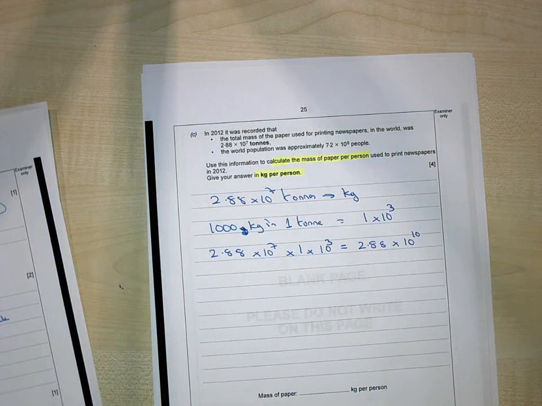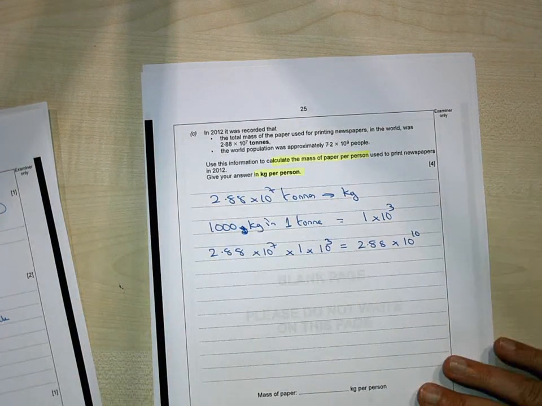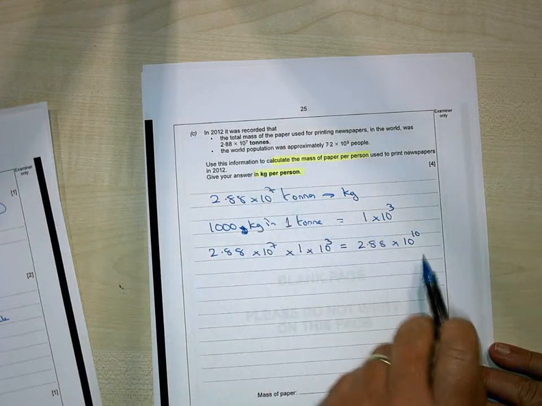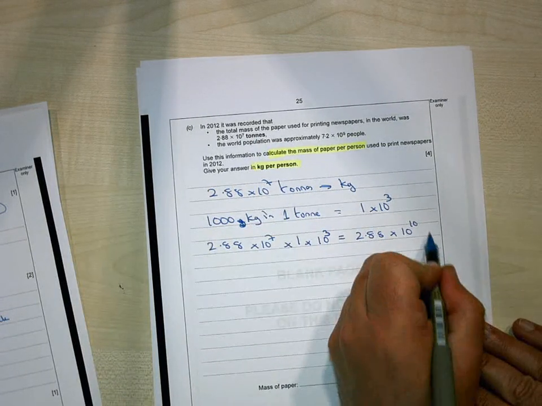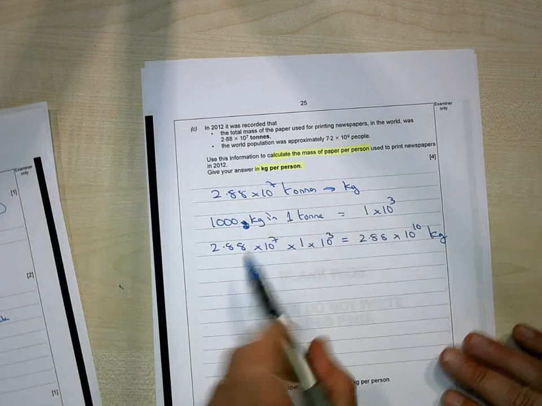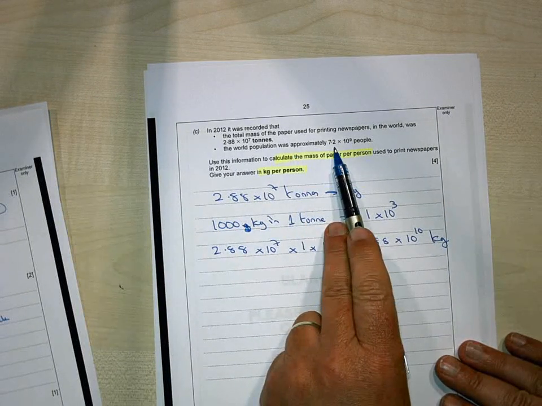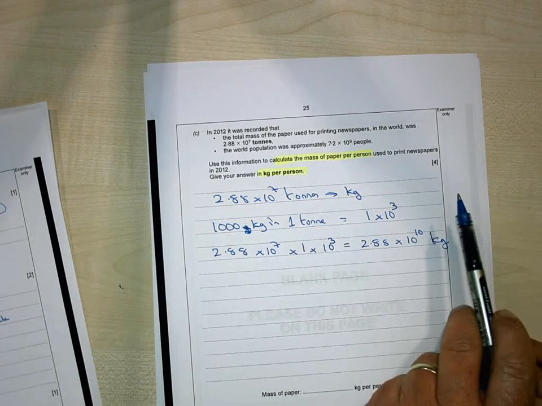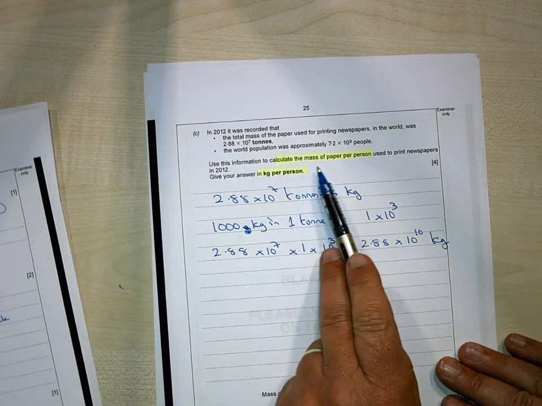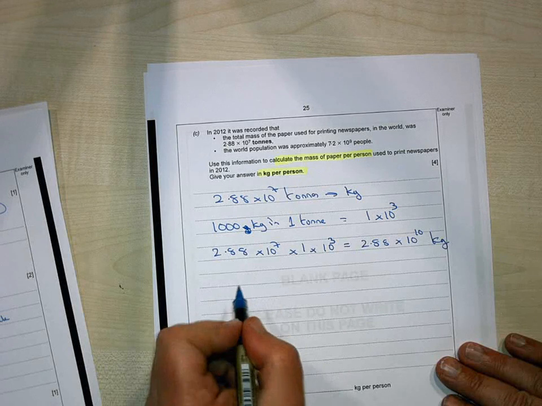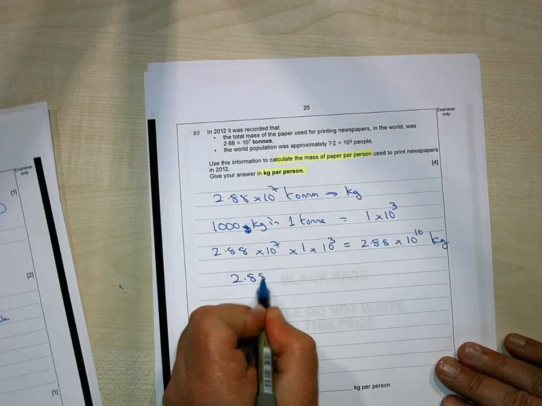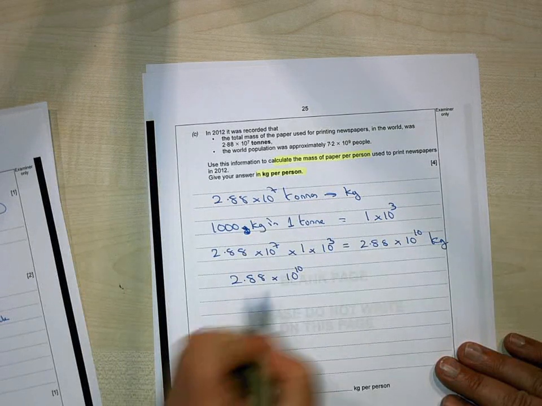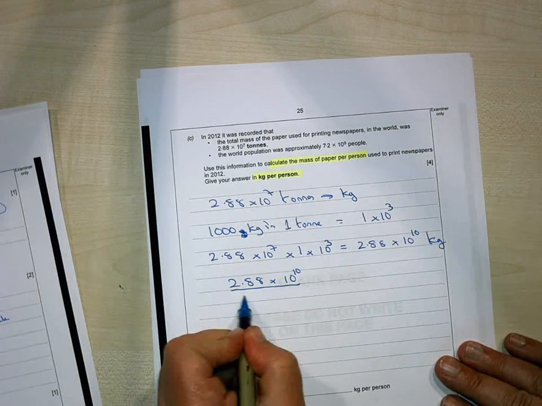And 1,000 kilograms is going to be 1 times 10 to the 3 in standard form. 2.88 times 1 is 2.88. I can now add the powers to get 2.88 times 10 to the 10. That's what the mass is in kilograms.